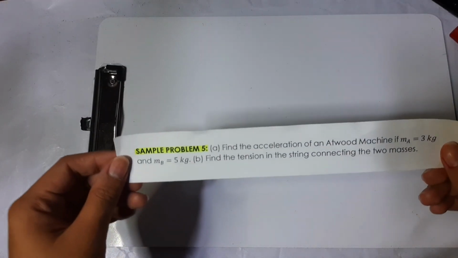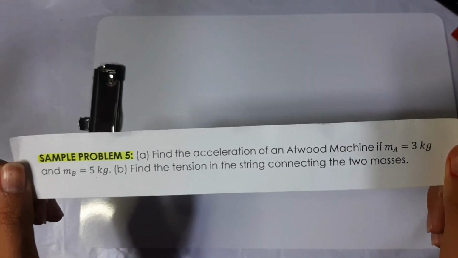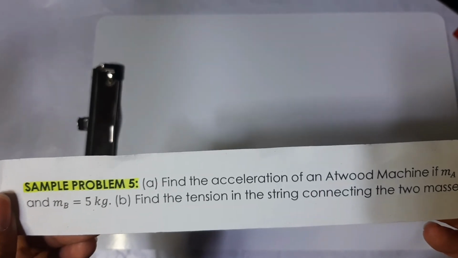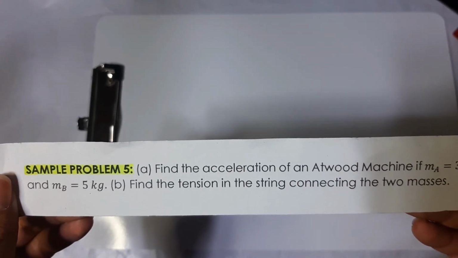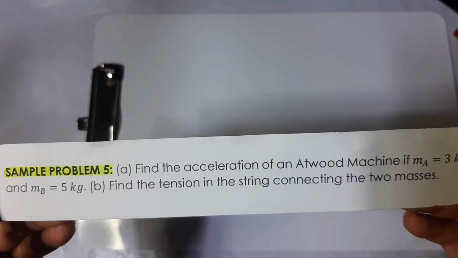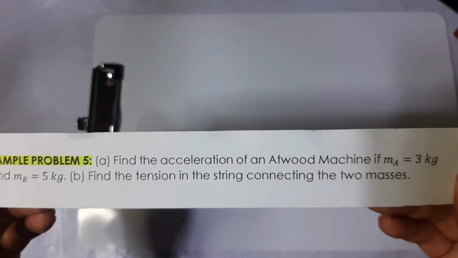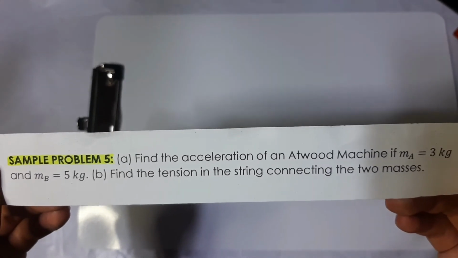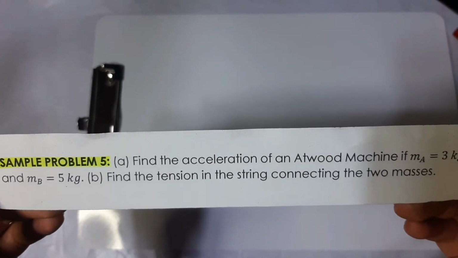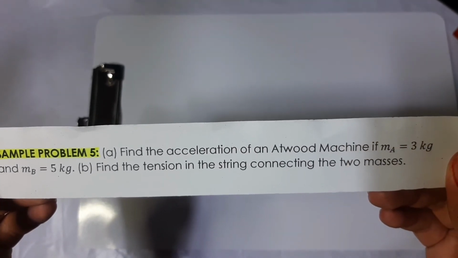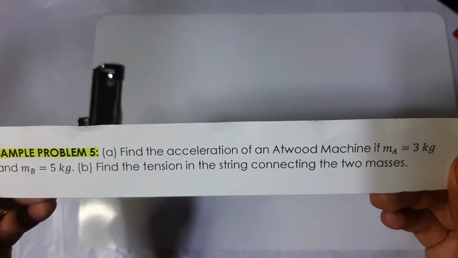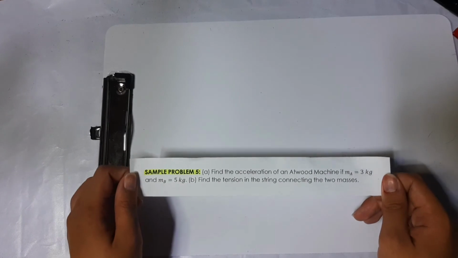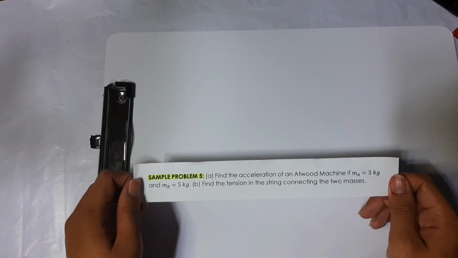Now, let's try to solve our last sample problem, which is for the Atwood's machine. A, find the acceleration of an Atwood machine if your mass A, or your mass 1, is 3 kilograms and your mass B, or your mass 2, is equal to 5 kilograms. And letter B, find the tension in the string connecting the two masses. So this is our sample problem number 5.